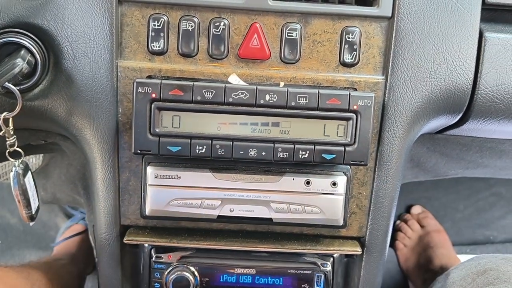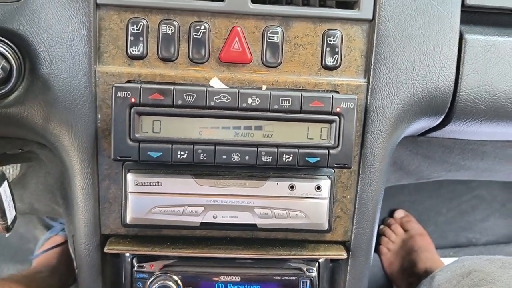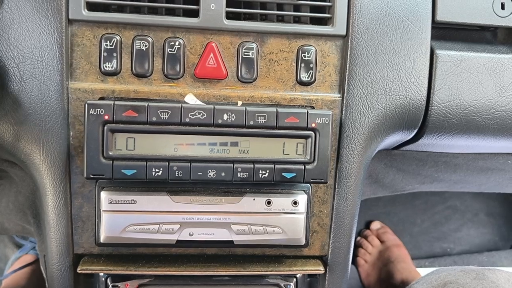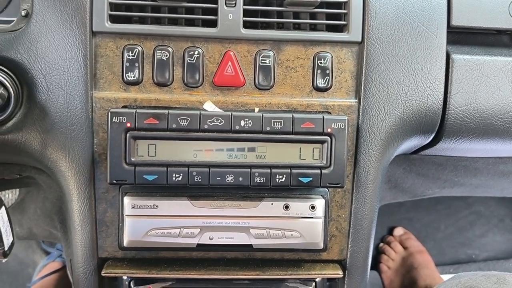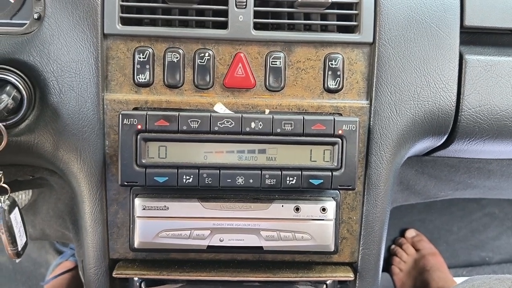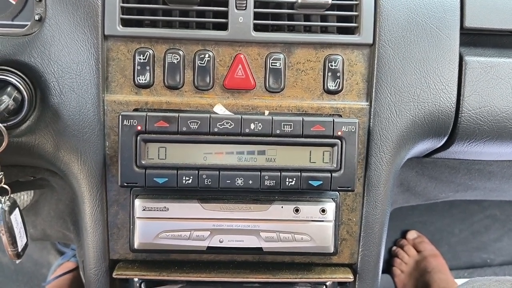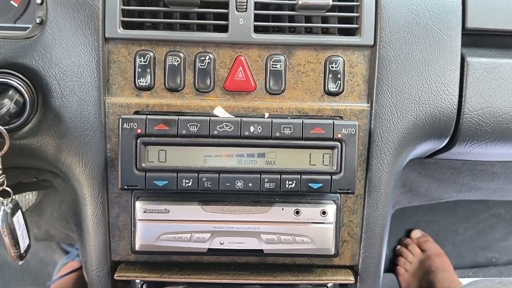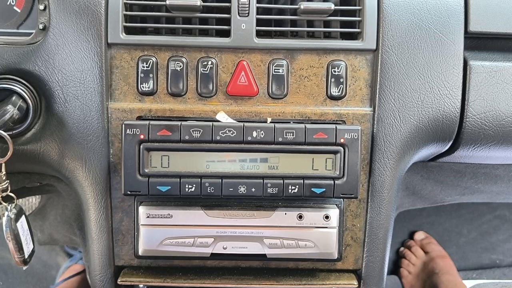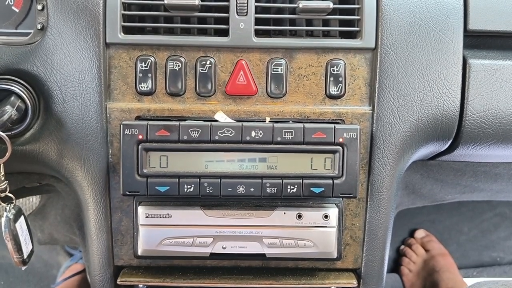Still, we have the blower working and we can feel the air coming out, but the air is not cold so far. This is an old Mercedes 1997 W210.